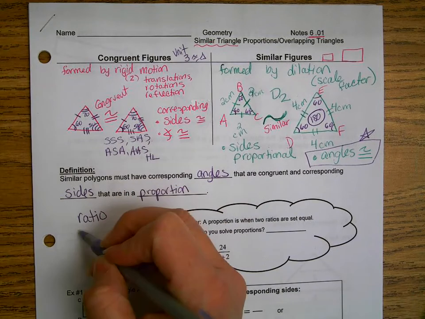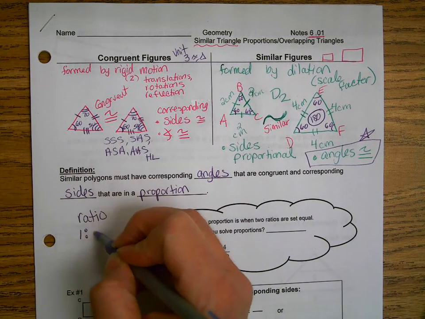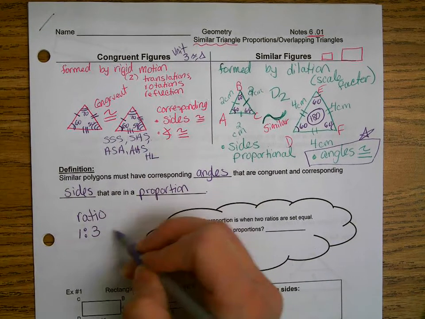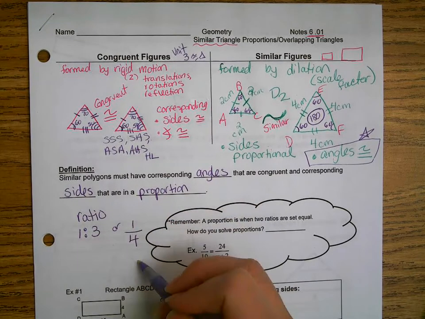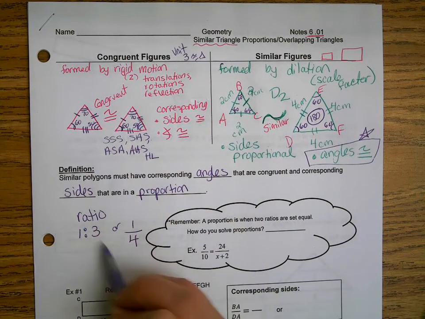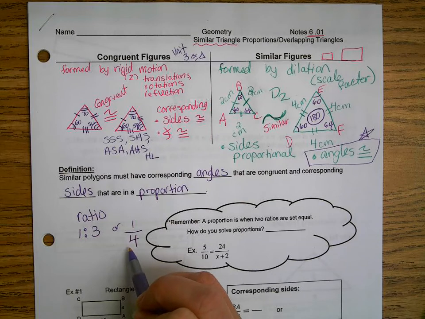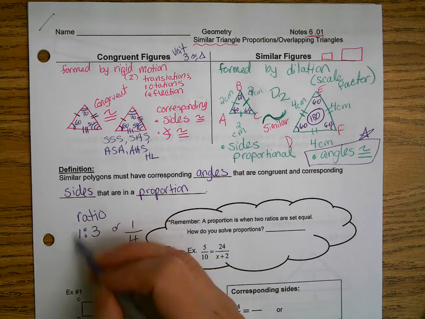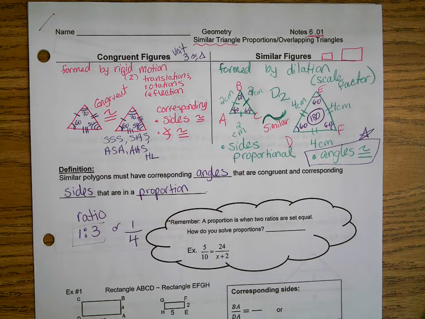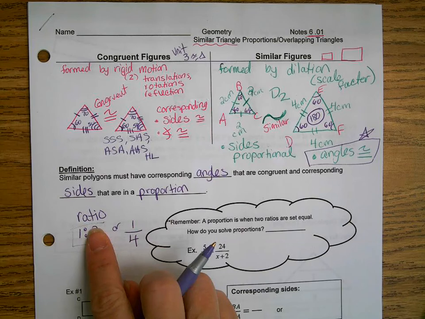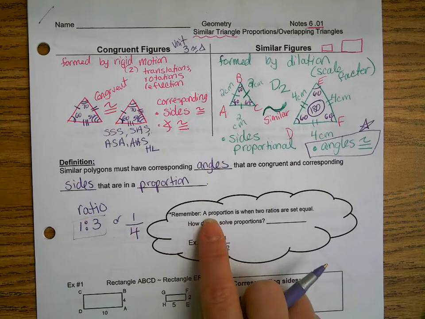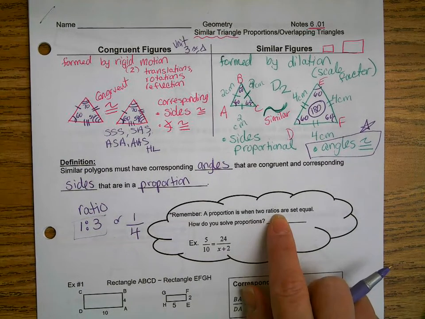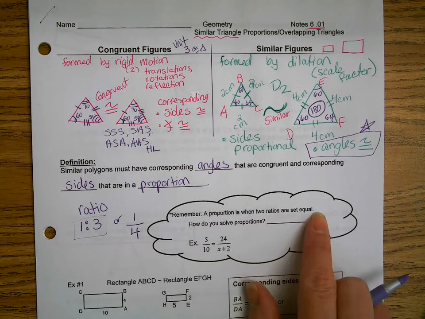We had breaking things into a 1:3 ratio, or we could do 1/4 parts, a fourth. Okay, is how we used that with our directed line segment equations. Okay, so a ratio is when you compare two numbers, 1:3, or 1/4 parts total. Okay, a proportion is when two of those ratios are set equal to each other.